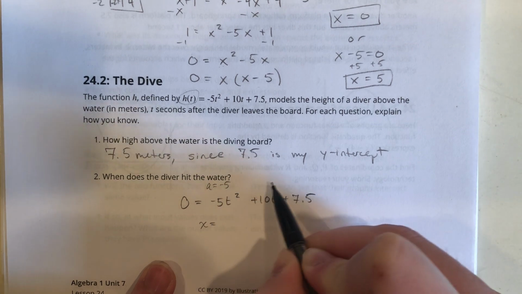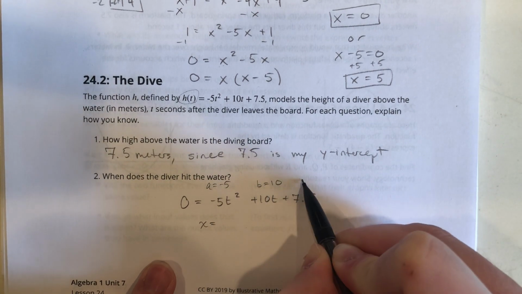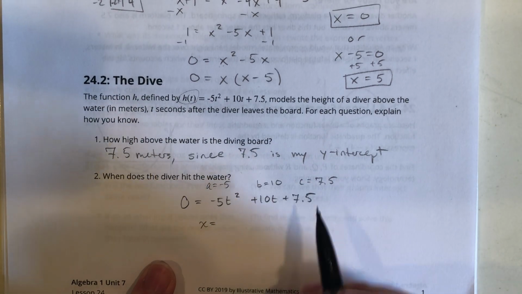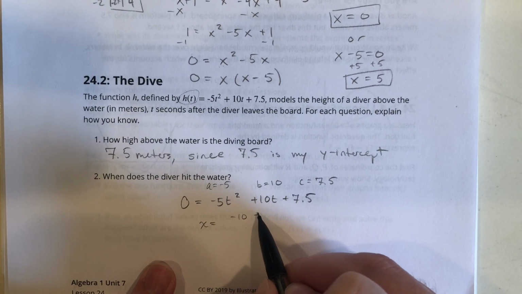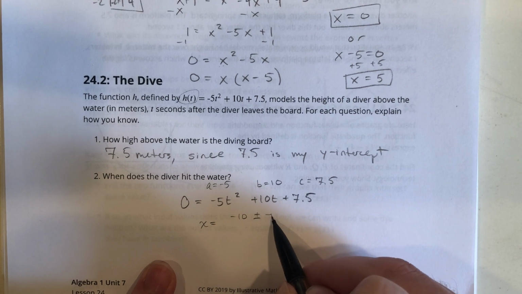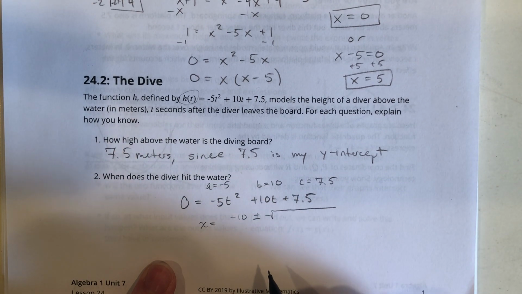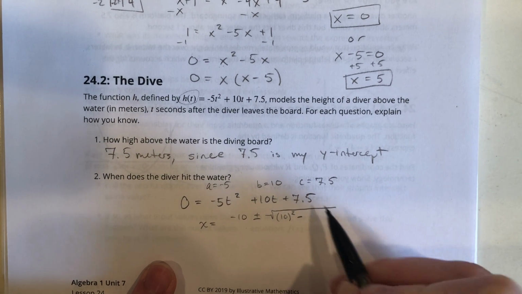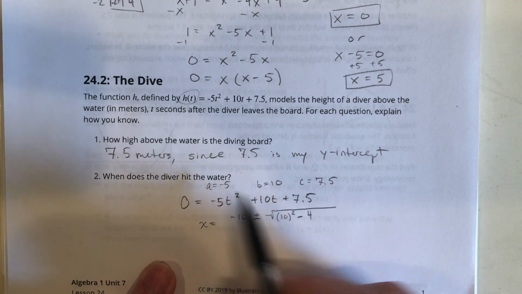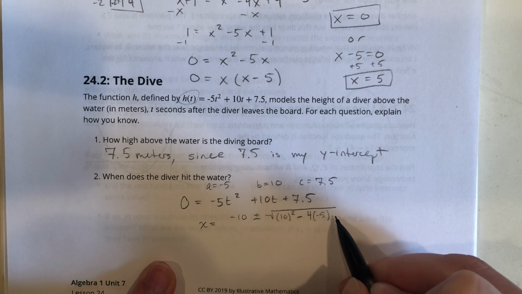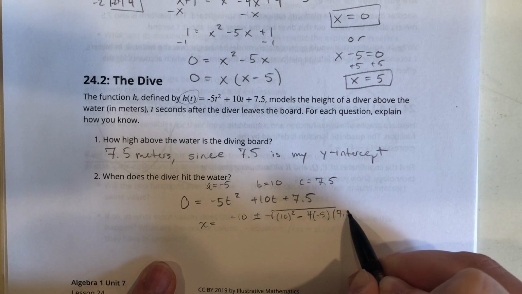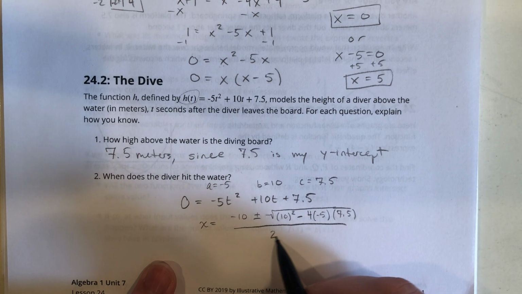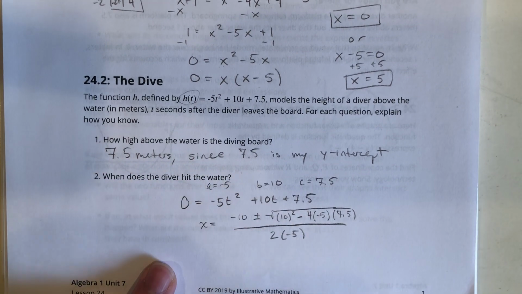Negative b. So let's just write out what a is. A is negative 5, b is 10, and c is 7.5. So x equals negative b, will be negative 10, plus or minus the square root of b squared, that's 10 squared, minus 4ac, so 4 times negative 5 times 7.5, all over 2a, so all over 2 times negative 5.